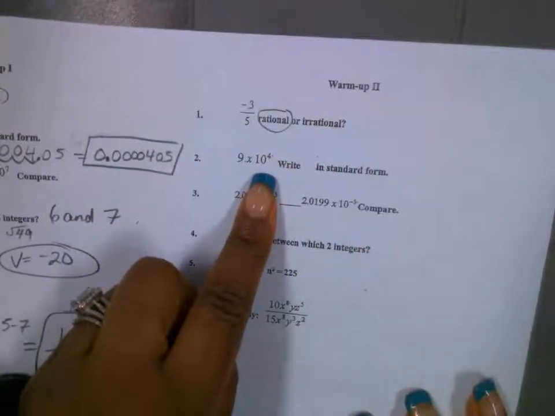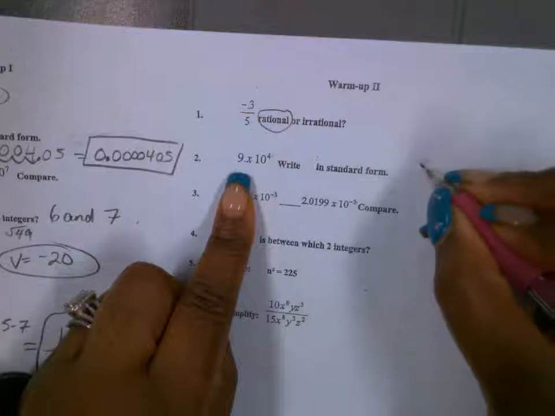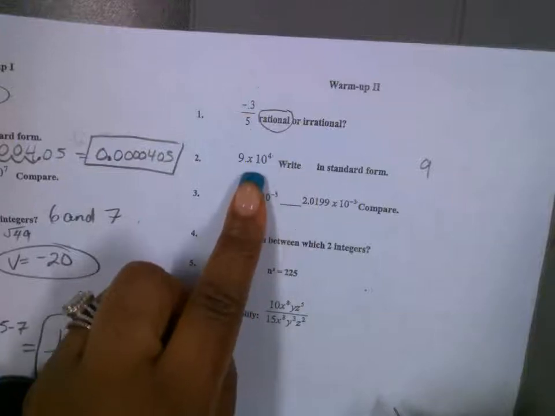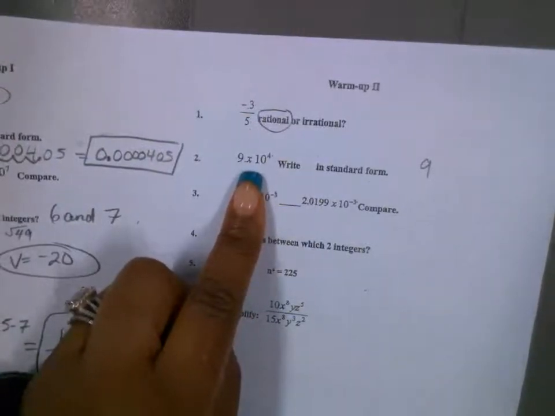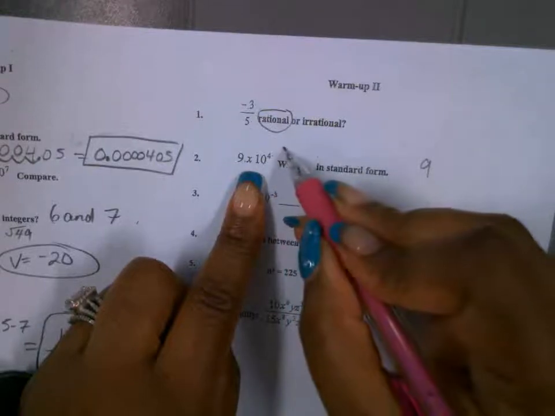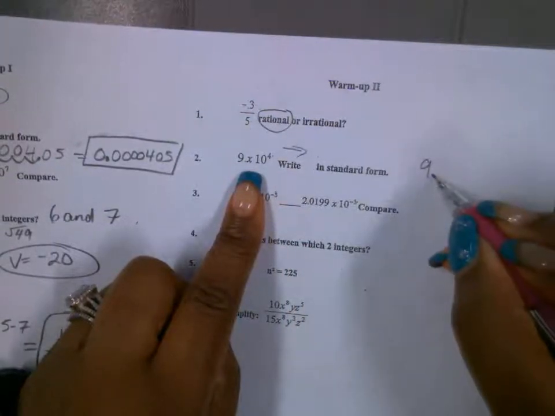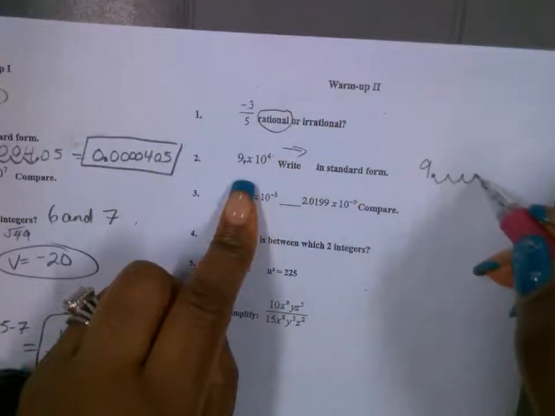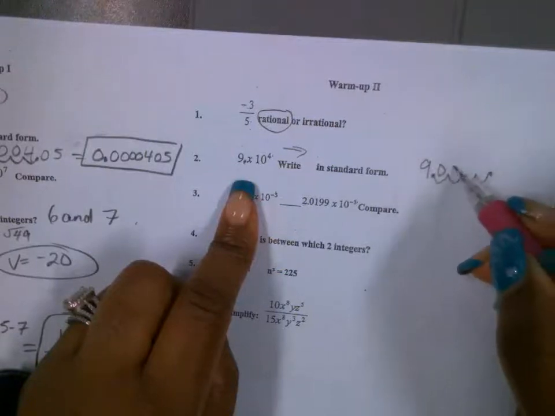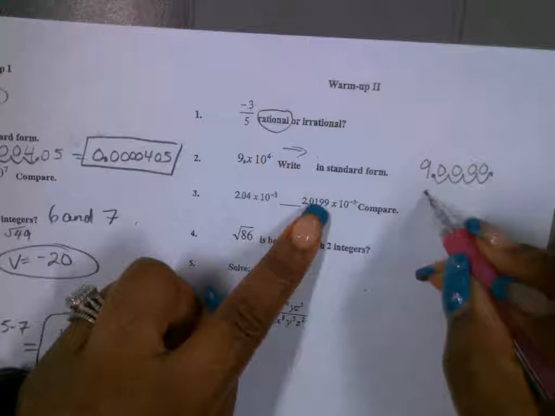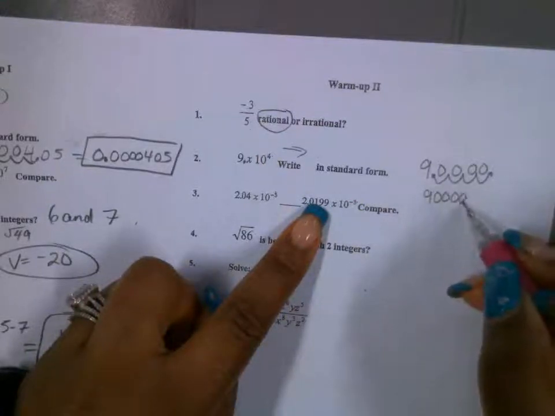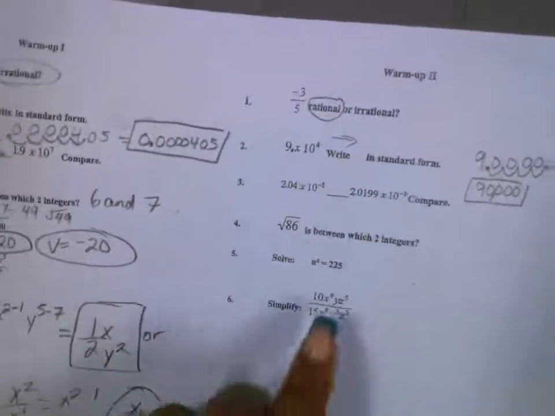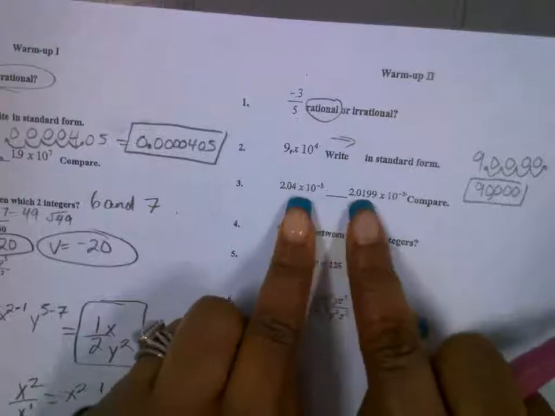All right, here we're going to write this in standard form. We write the number 9. Remember, if we multiply it times 10 to the 4th power, that's moving the decimal 4 places. Since it's a positive exponent, the number is going to increase, so we move it to the right. The decimal is here if you don't see it. You move it 4 times to the right: 1, 2, 3, 4. You put zeros as placeholders. So your answer is going to be 90,000.